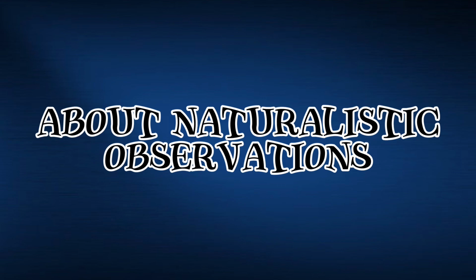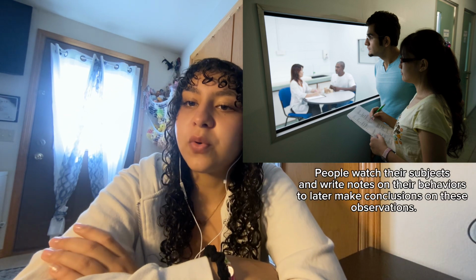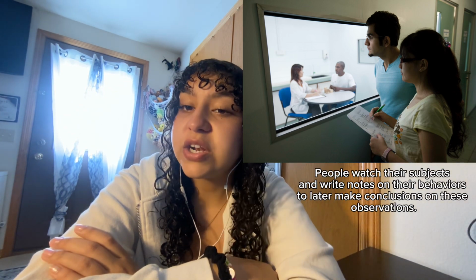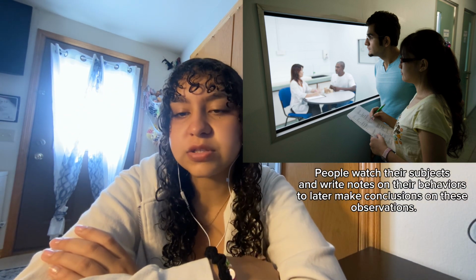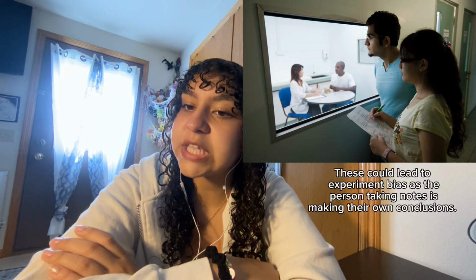About naturalistic observations. Naturalistic observations involve observing subjects in their natural environments. People watch their subjects and write notes on their behaviors to later make conclusions on these observations. These could lead to experimenter bias, as the person taking notes is the one making their own conclusions.